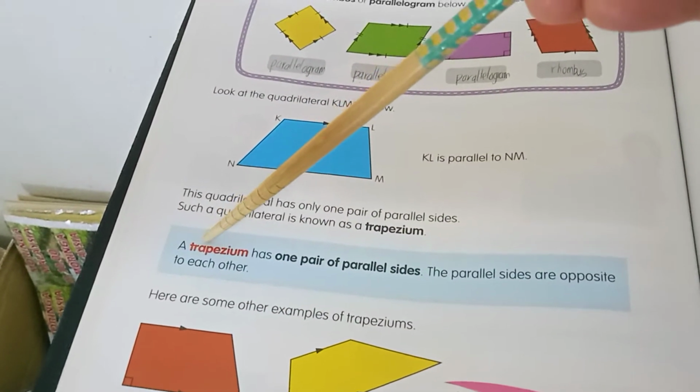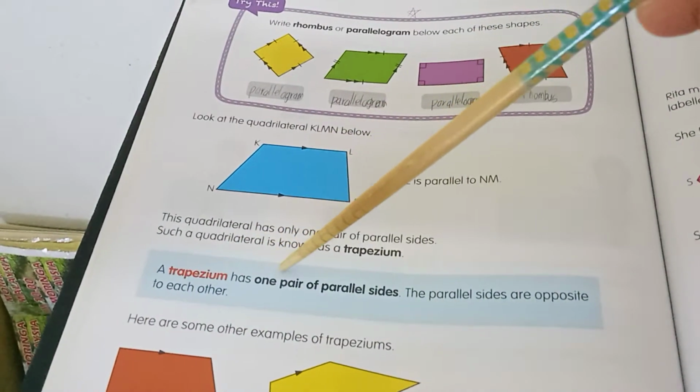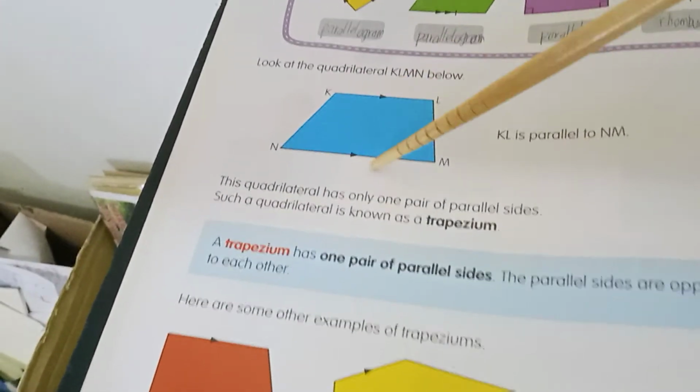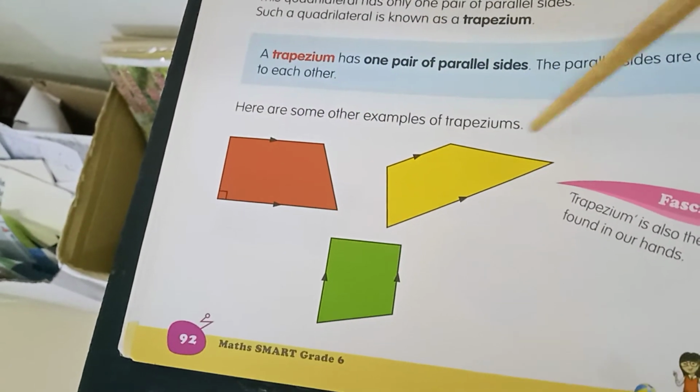So it's being reiterated here. A trapezium has one pair of parallel sides. The parallel sides are opposite to one another. Here are some other examples of trapeziums.